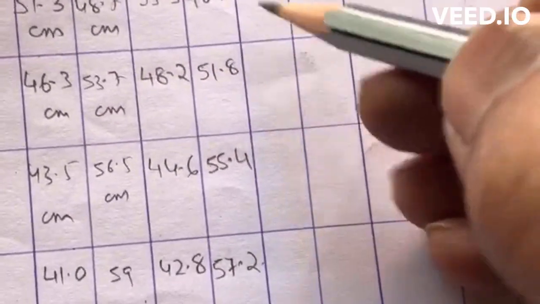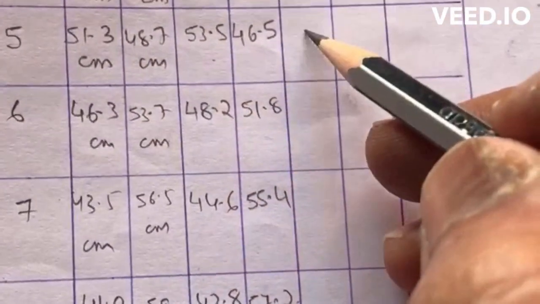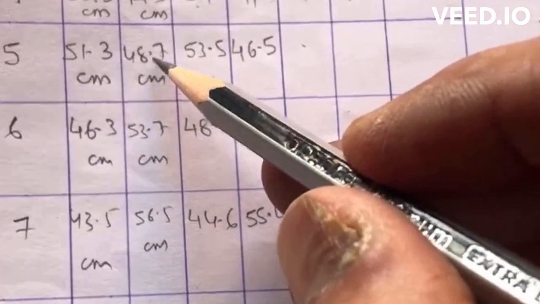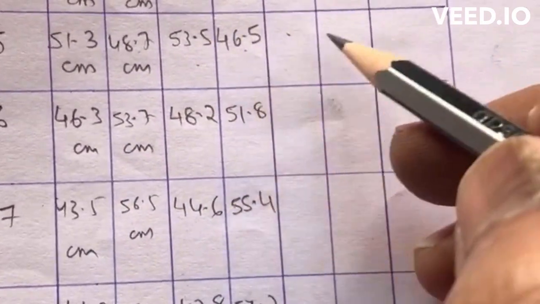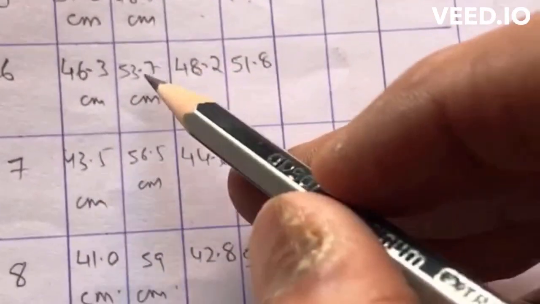So you can fill up accordingly. Take this plus this, divide by 2, write it here. Take this plus this, divide by 2, you write it over there. Similarly this plus this, this plus this, and all those you can complete.